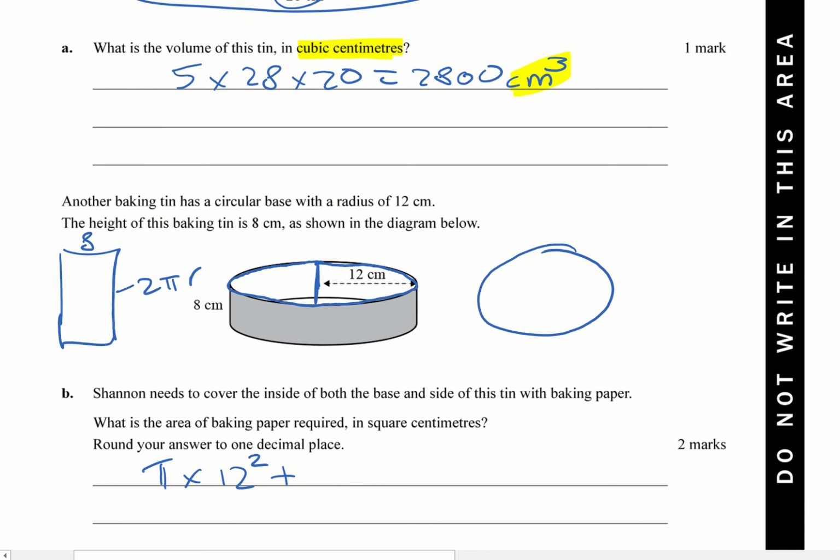So what it's going to be now then is plus the area. The area of this is 2 times pi times 12 times 8. So let's put that down here: 2 times pi times 12 times 8. Then we're going to go equals. We're going to add those two together.